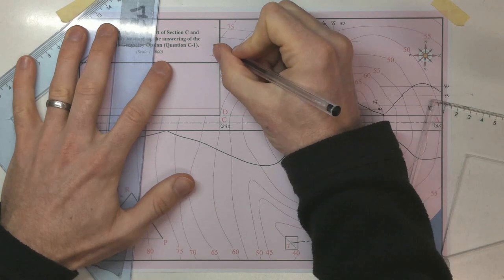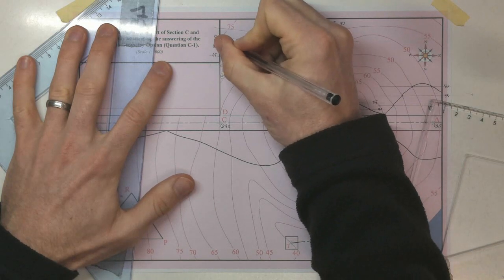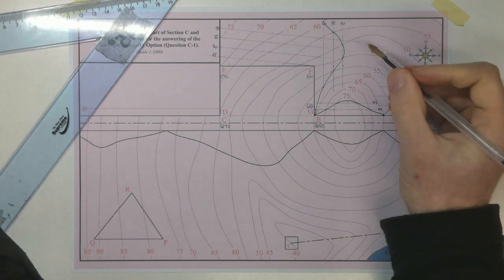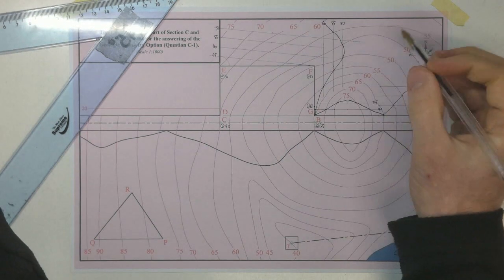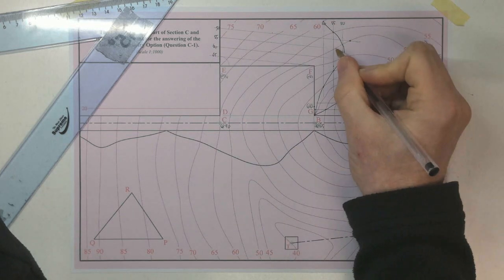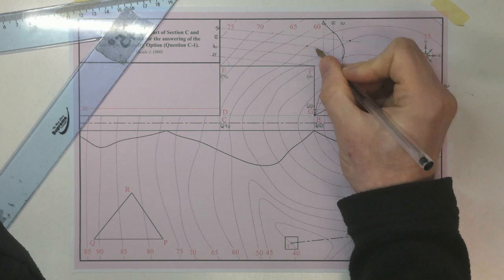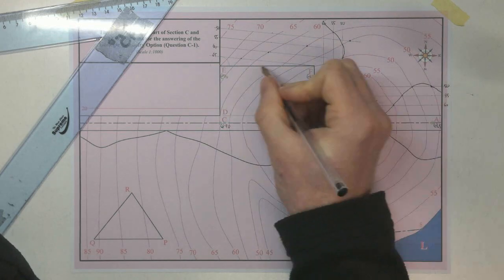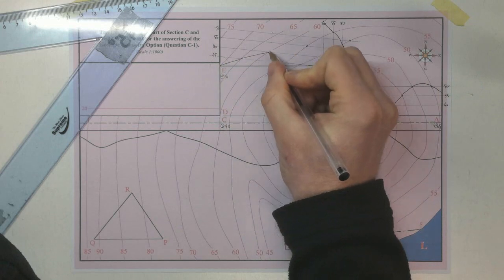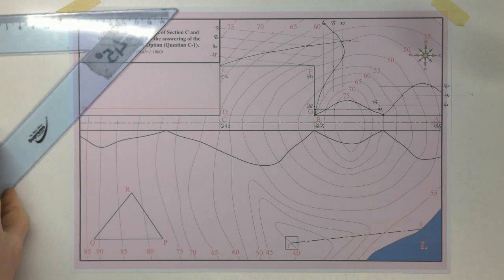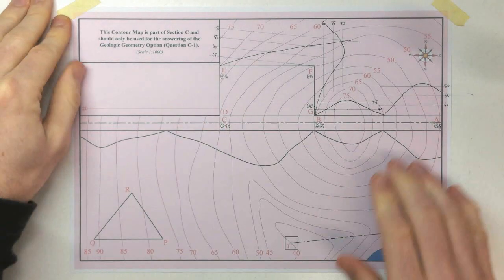Okay, 65, 60, 55, 50. So 50, 55, 60, 65, and down to 70. Okay, so that is our roadworks completed there. Part A done.